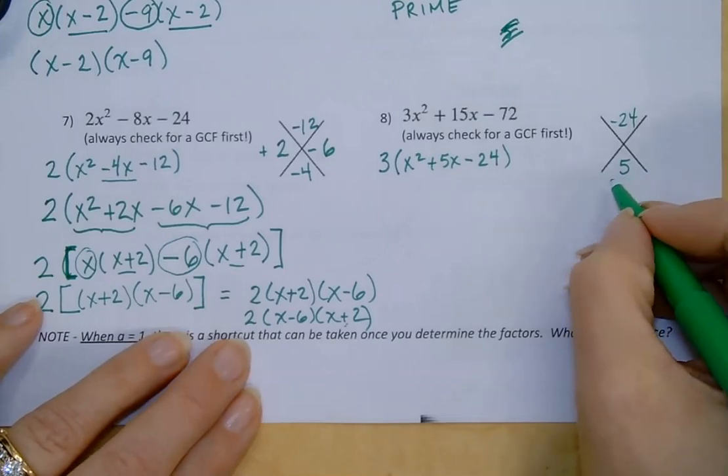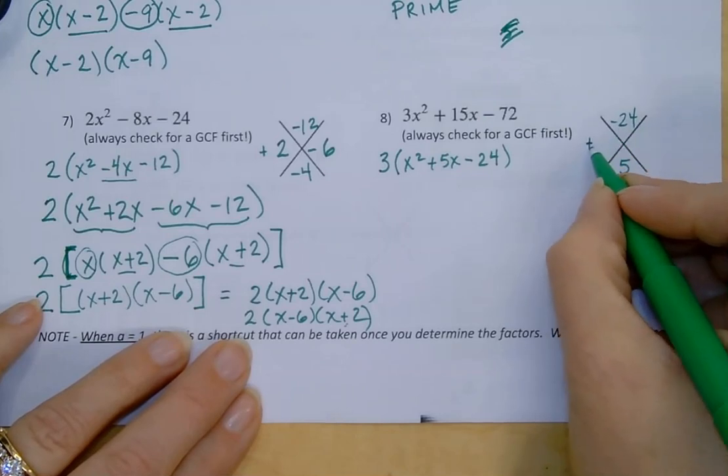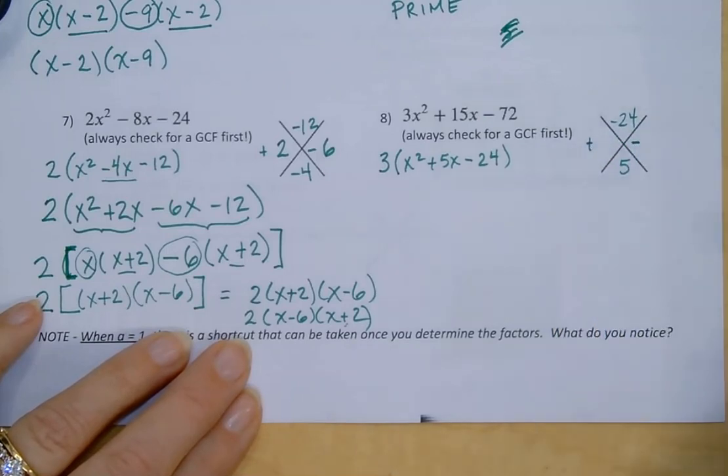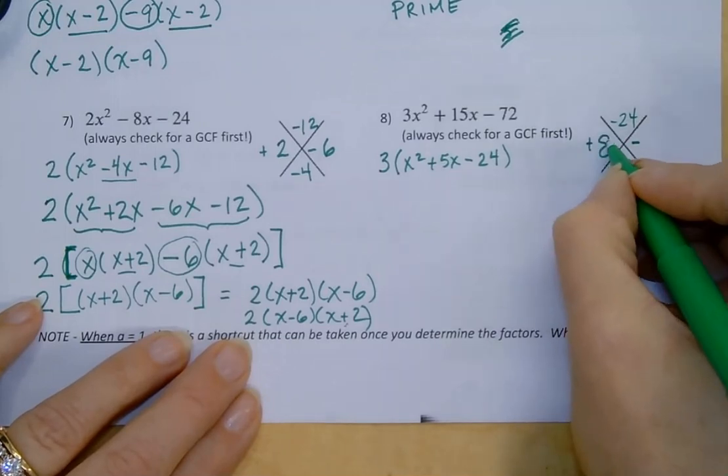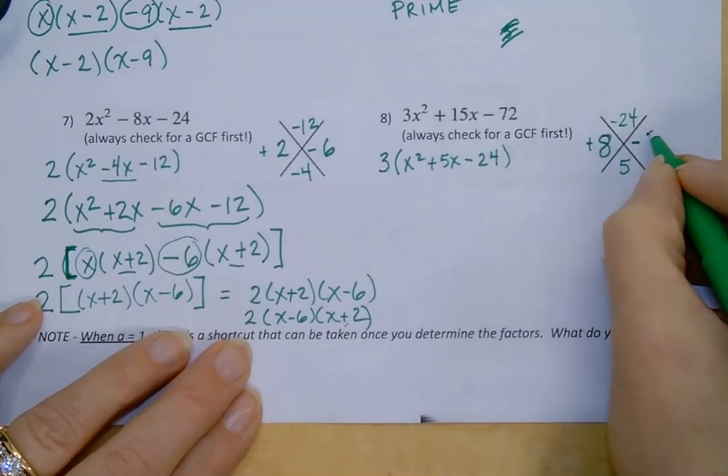3 and 8 are my numbers, but one has to be positive, right? And one has to be negative. If I want to add them together and have a positive 5, the bigger guy has to be the positive. So I'm going to have positive 8 and -3.